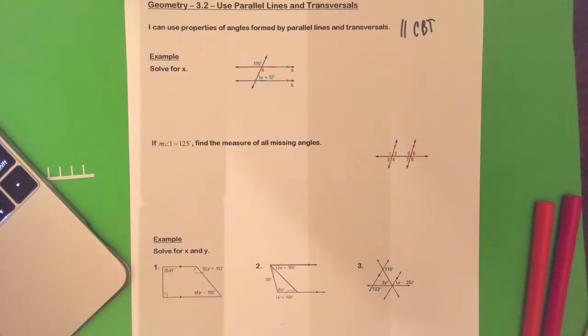The fourth one, consecutive interior angle theorem. If two parallel lines are cut by a transversal, then consecutive interior angles are supplementary. So when we have those two angles on the same side, and I'll say that again, on the same side of our transversal, inside the two parallel lines, then those two angles add up to 180.